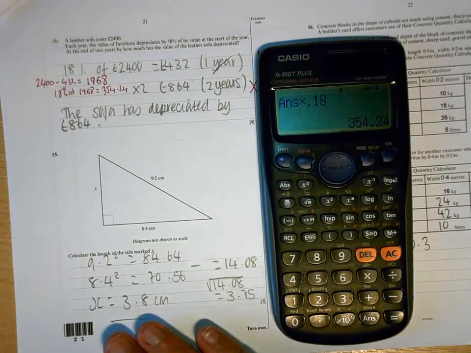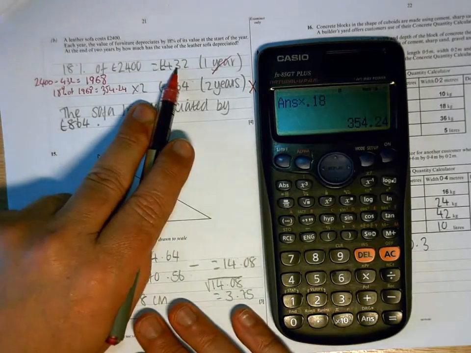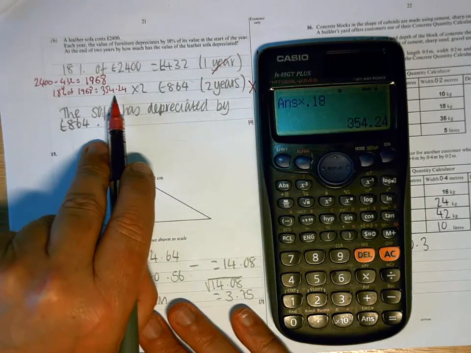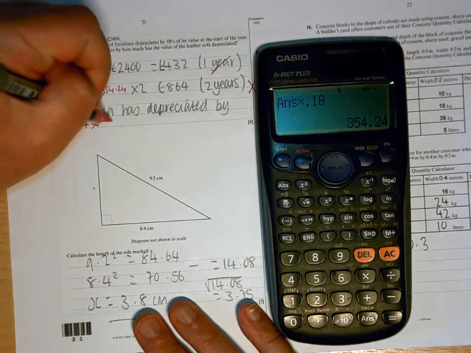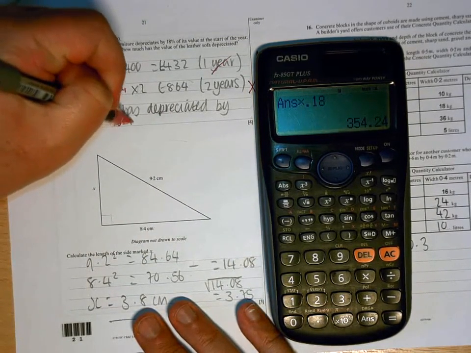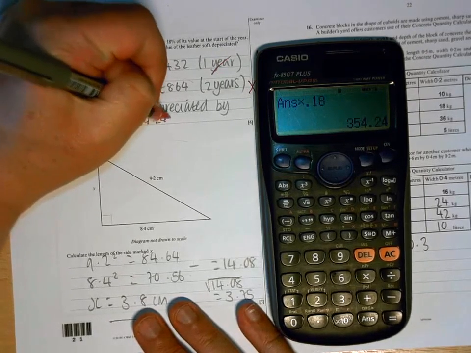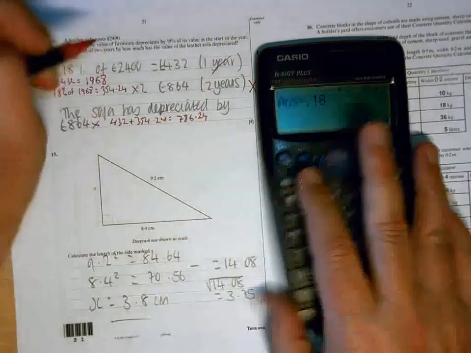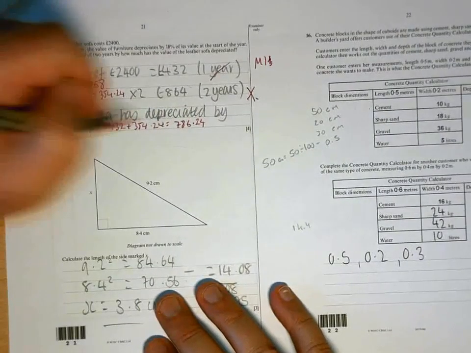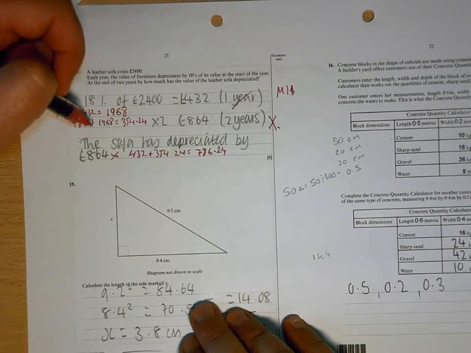Okay, so the total depreciation isn't that times 2, it's that plus that. Which is £786.24.